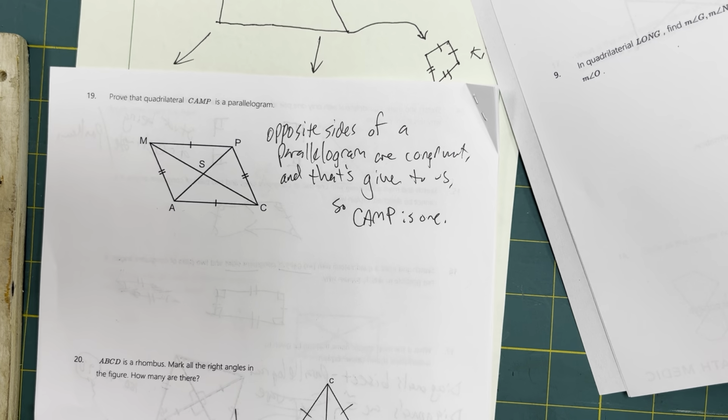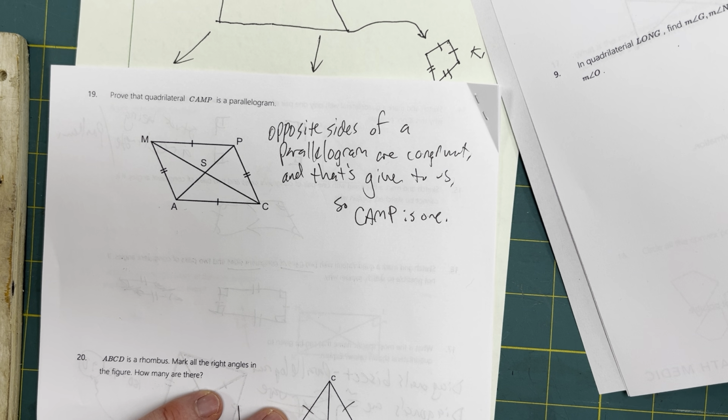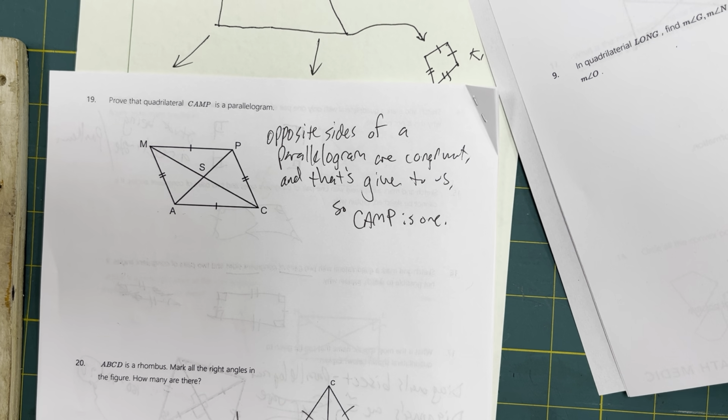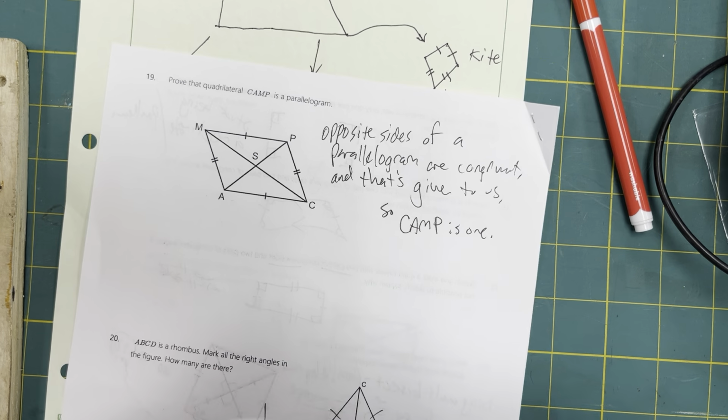And this time I think writing words is kind of faster. So opposite sides of a parallelogram are congruent. And that's given to us. This is such a dopey question. But we know that the opposite sides of a parallelogram are congruent.